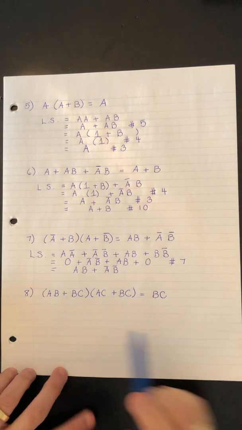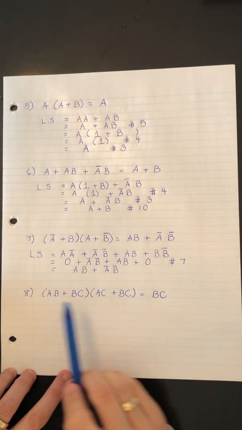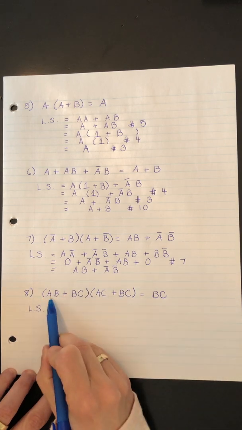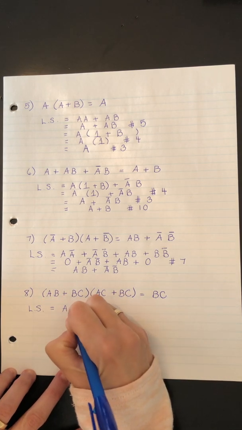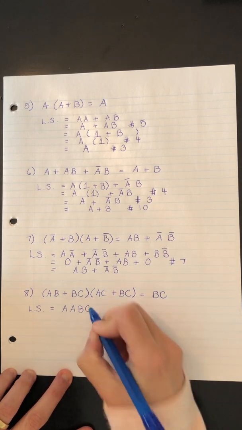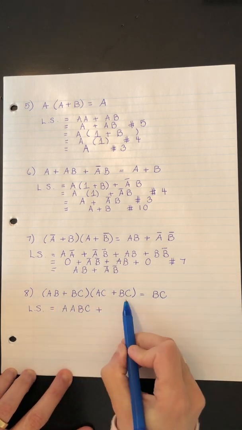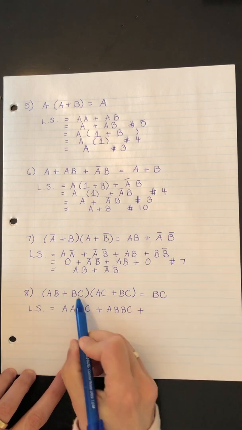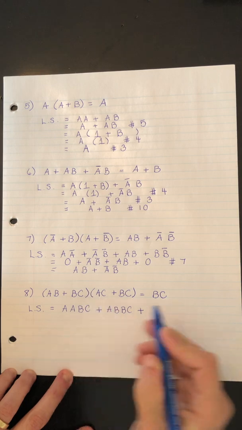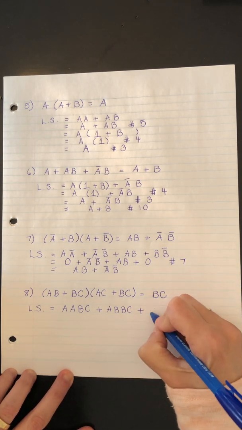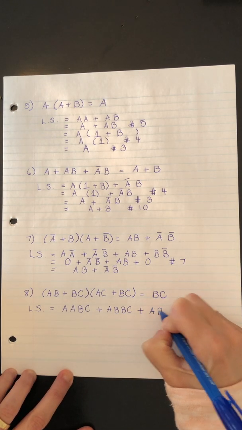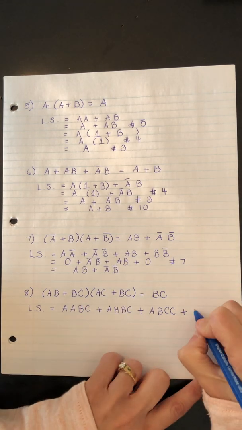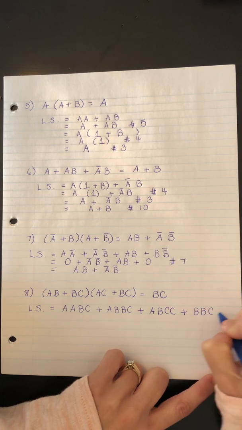Okay, last example. 2 binomials again. So let's do our multiplication. On the left side, we have AB times AC plus AB times BC plus, on the inside here, BC times AC and finally, the last term, BC times BC. Like that.